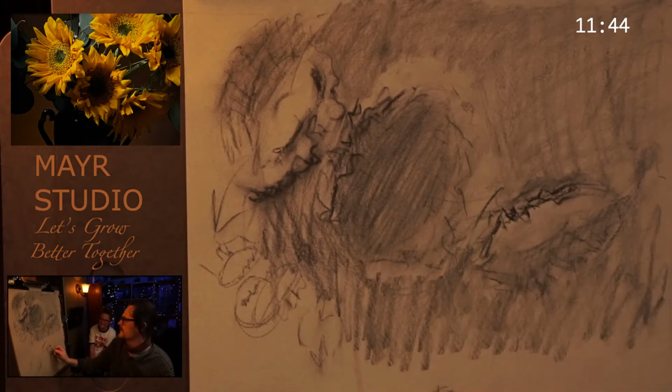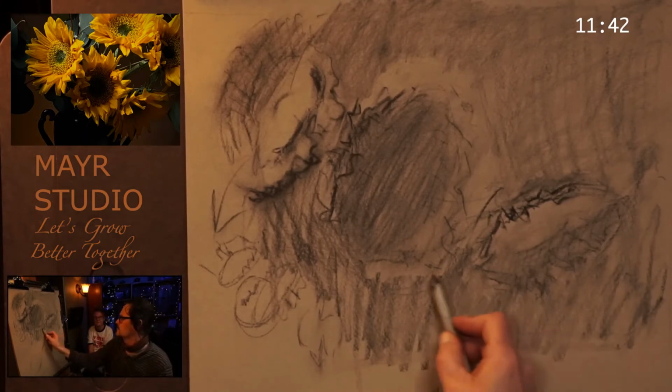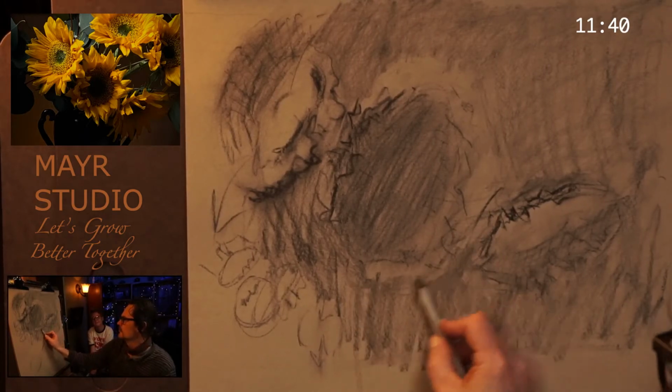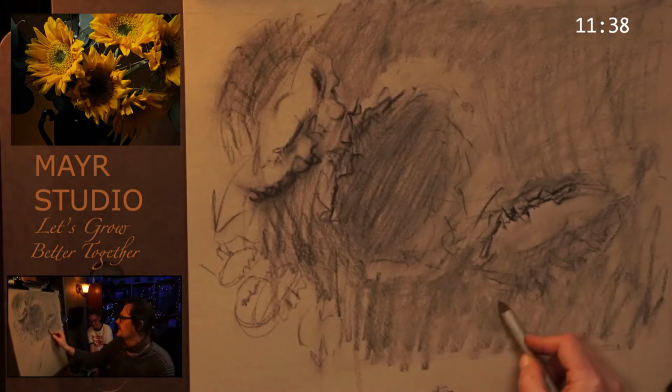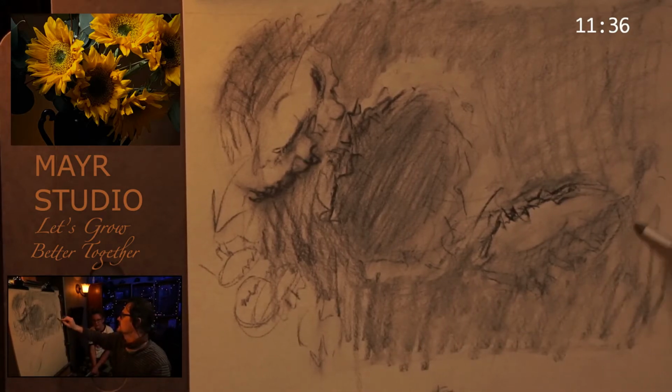Okay, so we're just laying in the rough layout of a group of sunflowers, and we're learning how to quickly lay this down and express it.